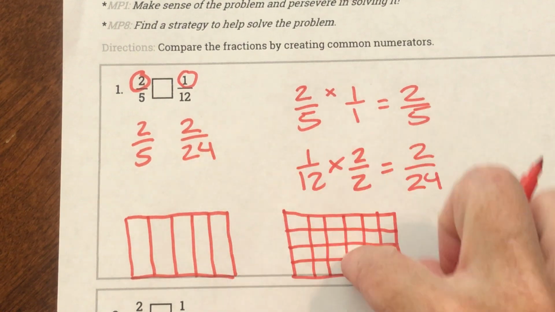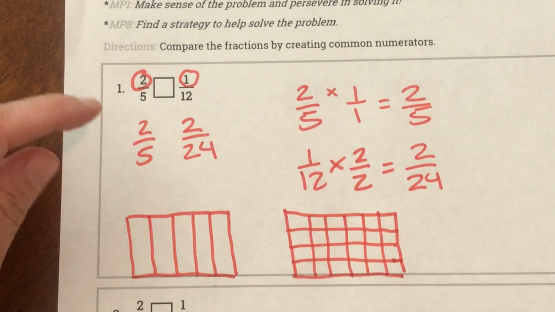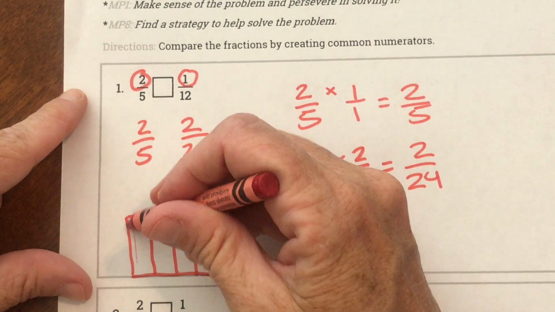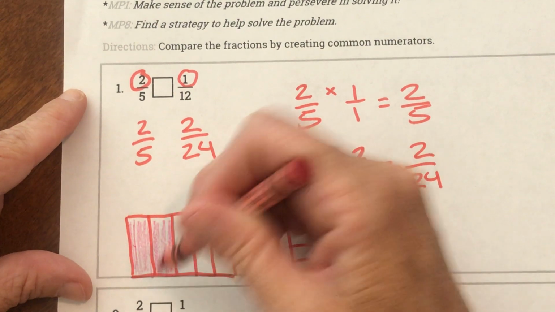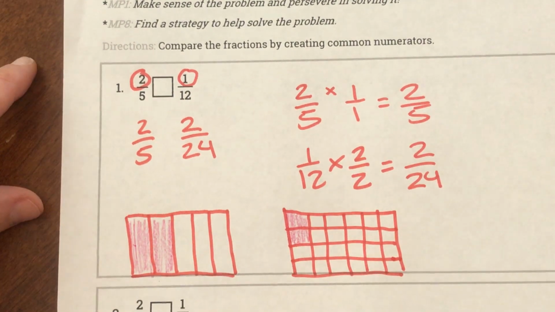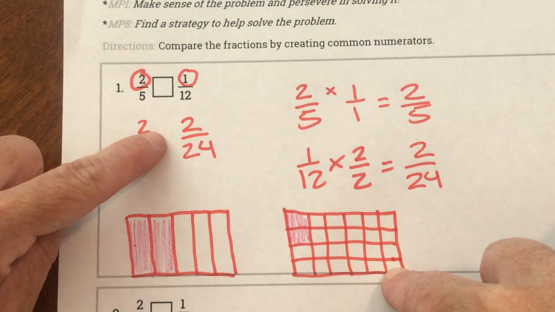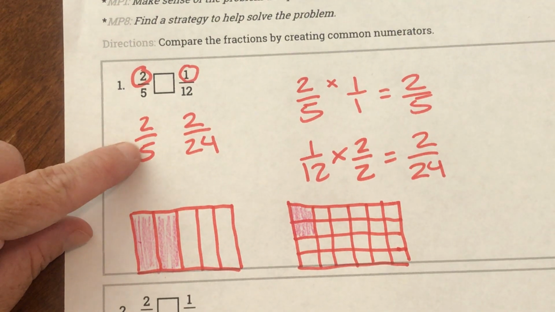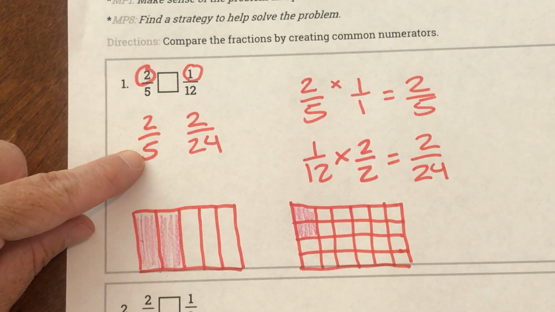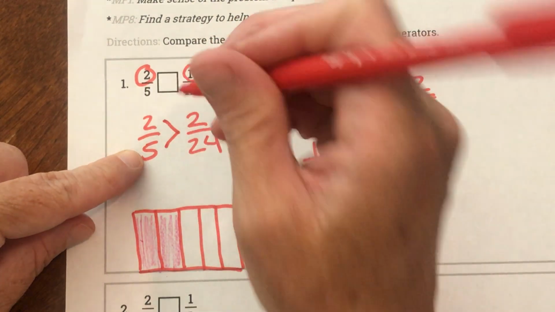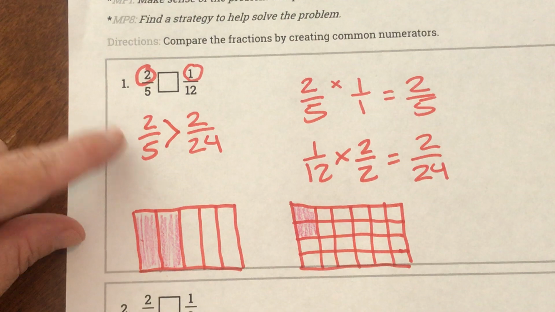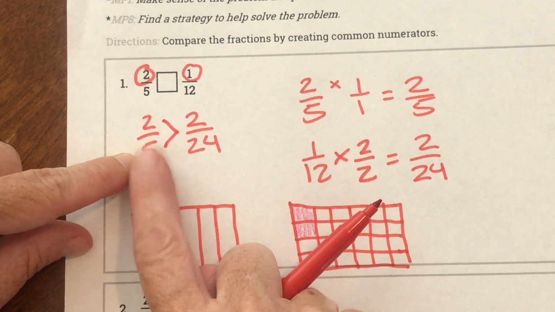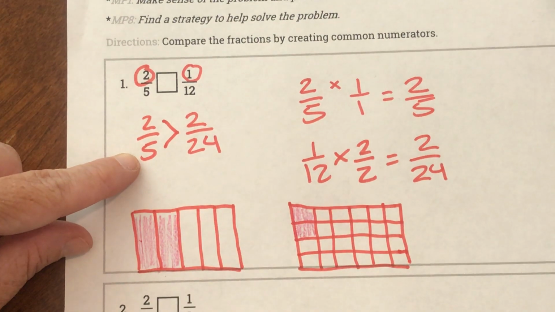How many was the whole cut into? Now, in both fractions you have a numerator of 2, so in both fractions you get 2 slices. So it's pretty clear, even if I didn't draw the model, which one would be larger. This one's larger because the whole was cut into less slices. That means the slices are larger. So 2/5 is larger than 2/24, because this denominator means the whole was cut into less pieces, which means the pieces will be larger.